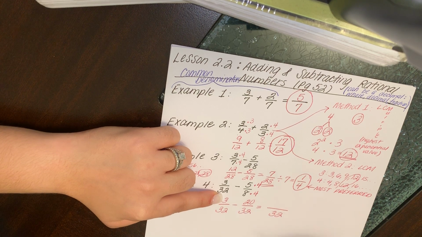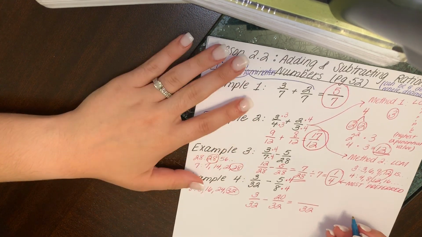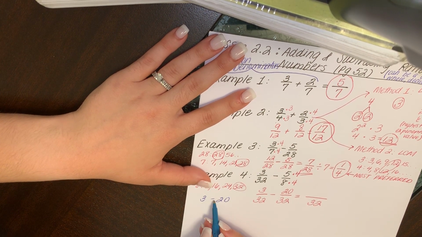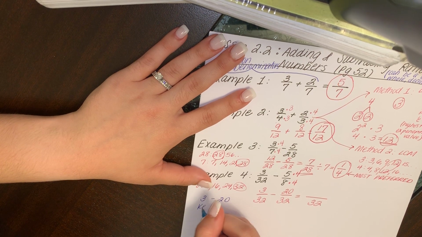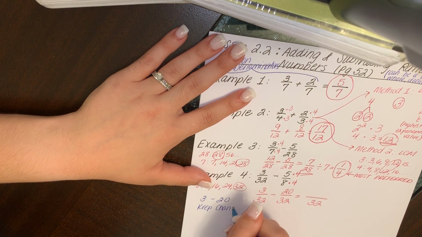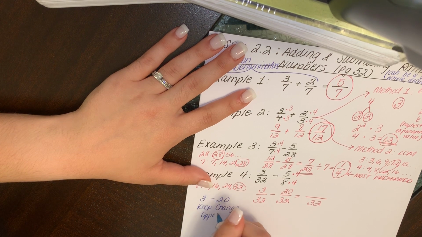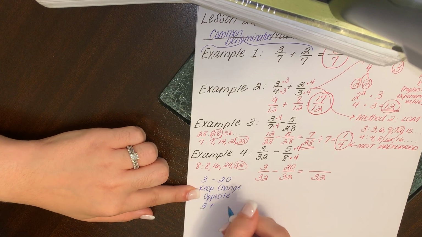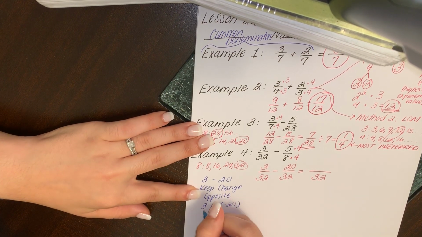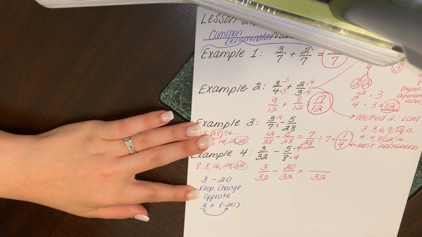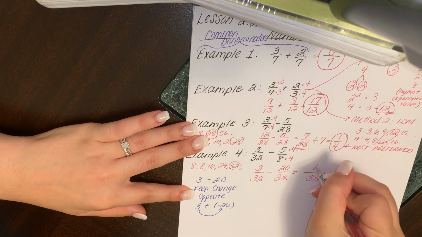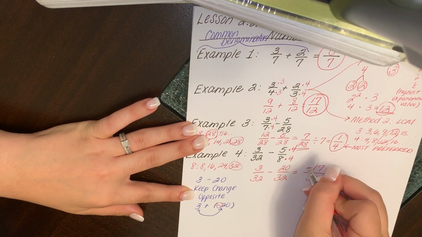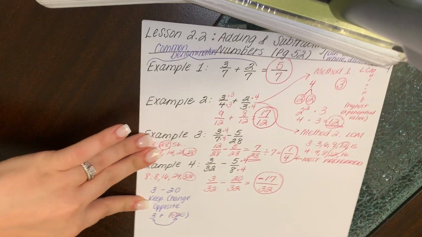Now, if you know how to solve it mentally in your head, that's one way of doing it. Another way of doing it is writing it off to the side and seeing if that helps you. If you notice, there's a subtraction sign, so I could do keep, change, opposite. And here's what it really is going to look like. It's going to look like 3 plus negative 20. They have different signs, meaning I'm subtracting. So when I subtract 20 and 3, I get 17. And I take the sign of the bigger number, which is negative. And this is my final answer.